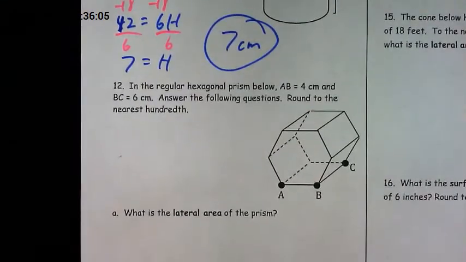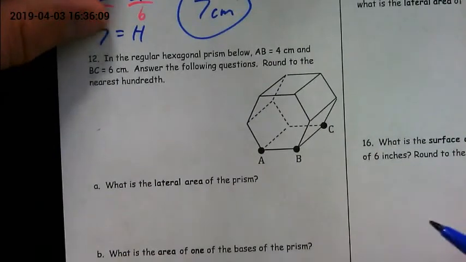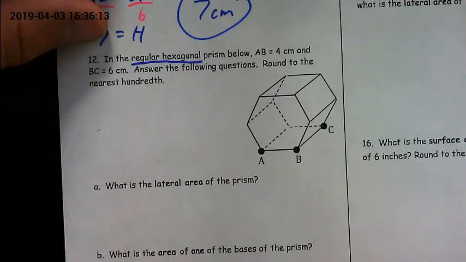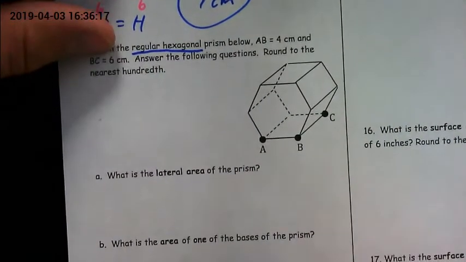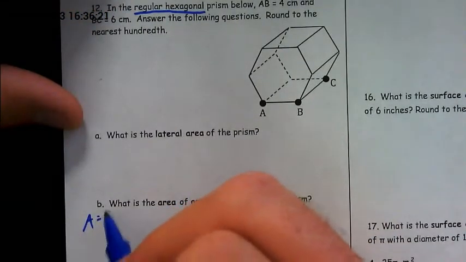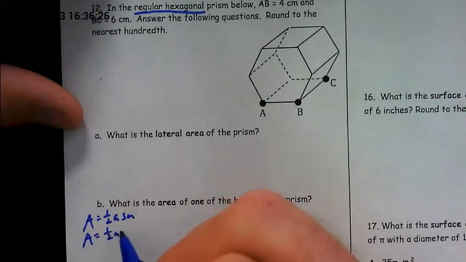On number 12, all right, this one there's a lot of questions on. So this one uses our formula because we have a regular hexagon. It uses our formula for a regular polygon back from the other section. So when you get down here to part B, you're going to have to use your area formula as either 1/2 asn or 1/2 ap.